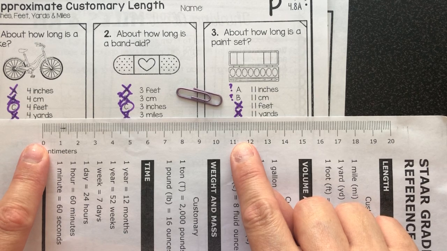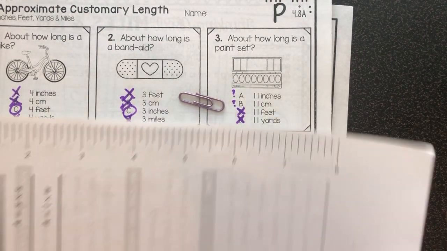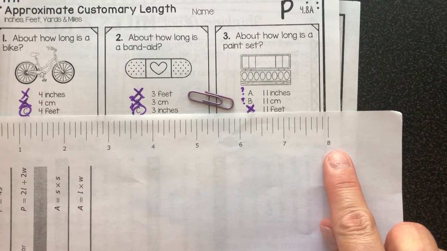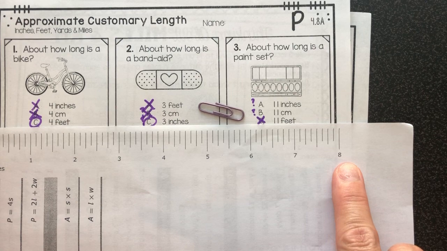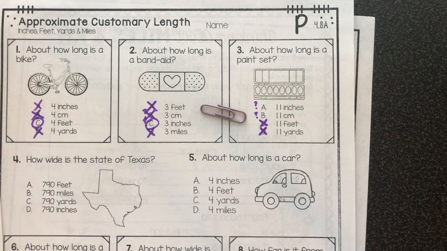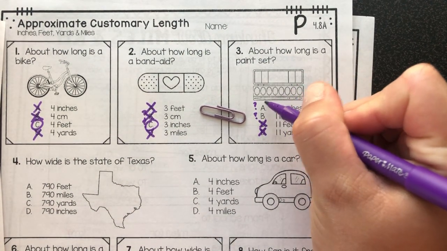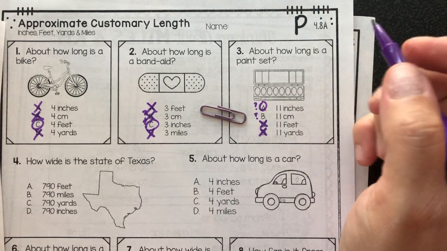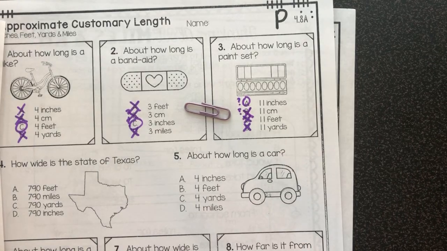So you have an idea of what that looks like. Now here, this is 8. It doesn't go all the way to 11, but you can kind of have an idea of what that would look like. It's almost the length of a sheet of paper, okay? So I'm gonna go with the 11 inches because those things are pretty long. I just think that 11 centimeters is just too small to get all of those paints on there, okay?